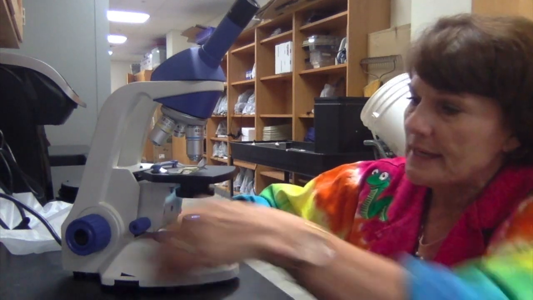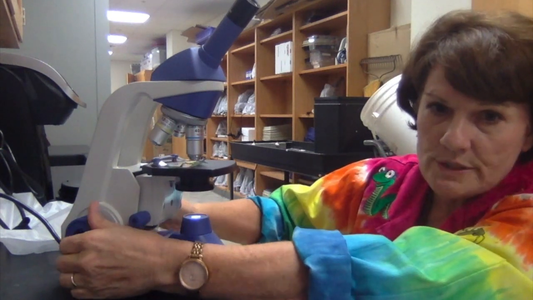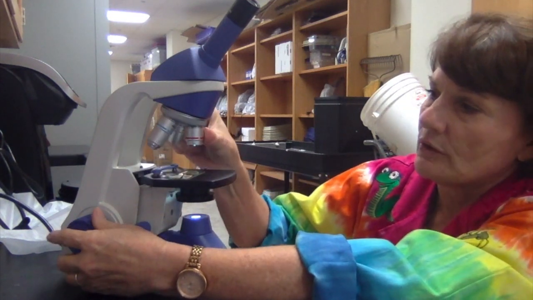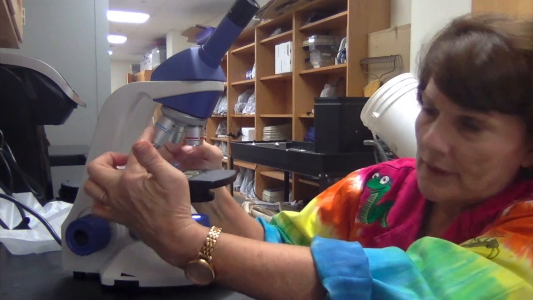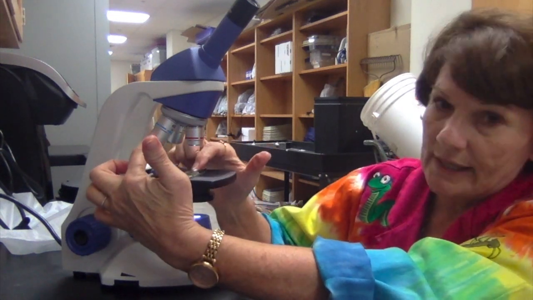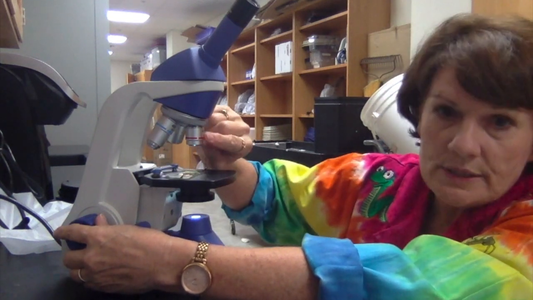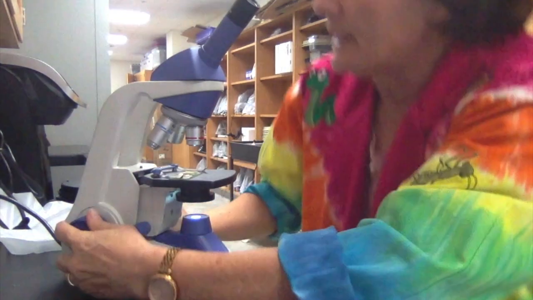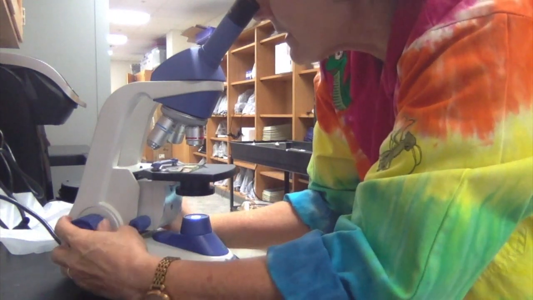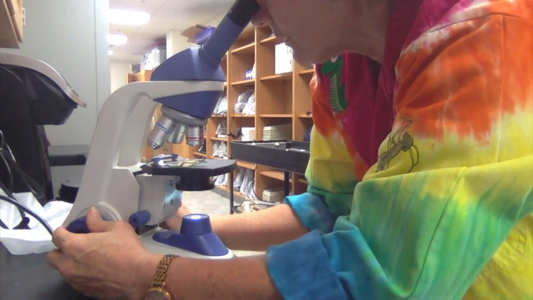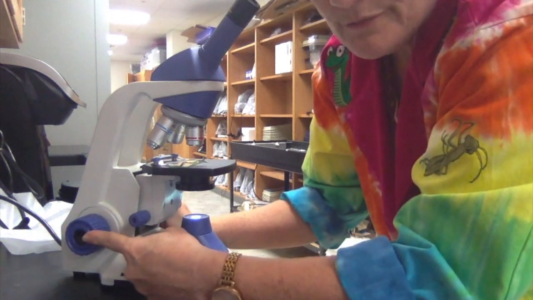focus. This big knob right here is called the coarse focus. So we never want to start with focusing on the longest objective, because we might end up cracking the slide if we slam it down too fast or too hard. So we always want to start with the shortest one. We go in, we put our eye up to the eyepiece, and we bring it up until we can see something coming into focus. This is the coarse focus.